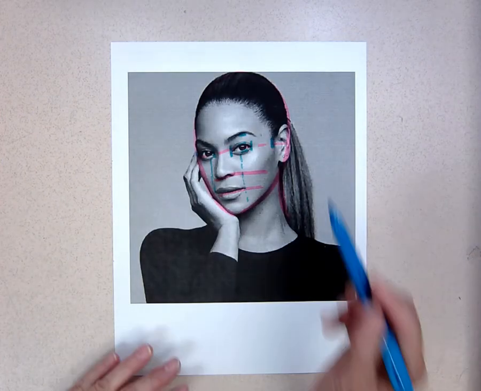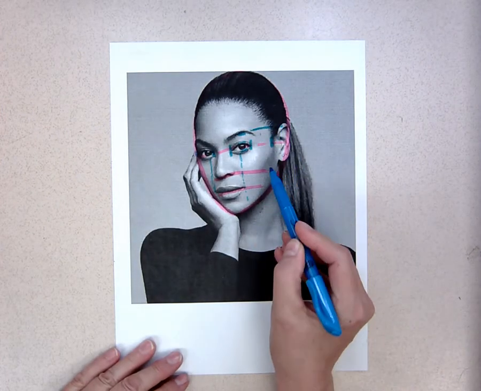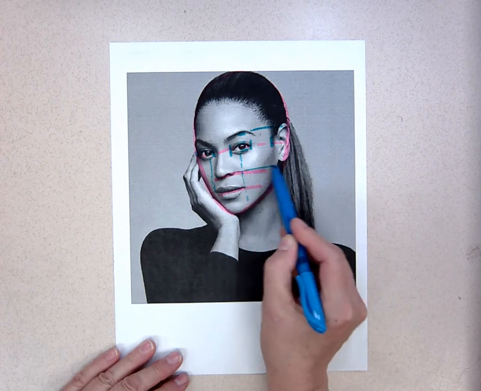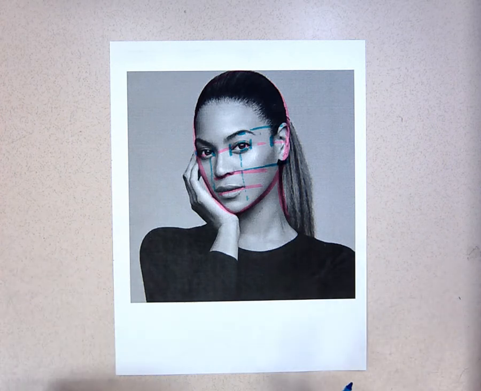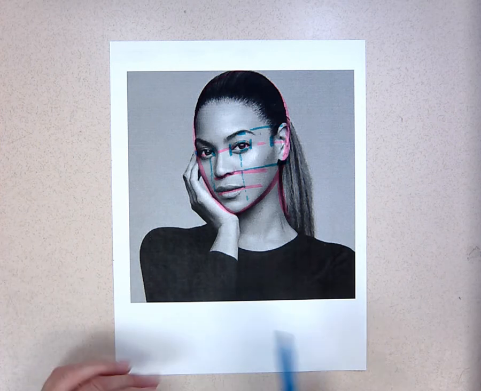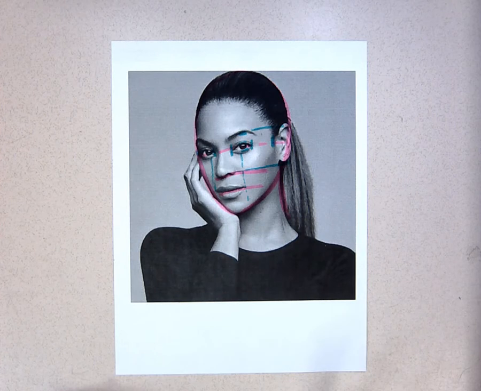So her ear: the top of the ear lines up with the eyebrow, the bottom of the ear lines up with the bottom of the nose. So if you want a challenge, then choose a pose where the person's slightly turned away from you and you get this variation on one side of the face.